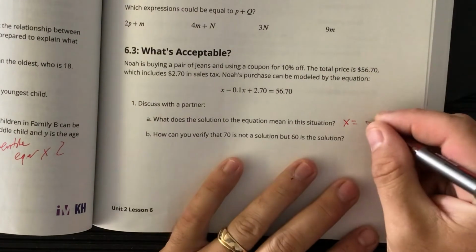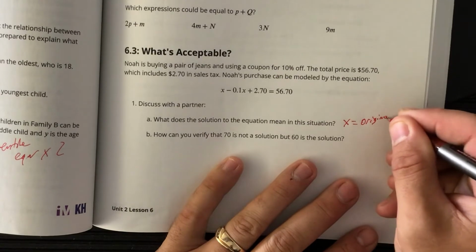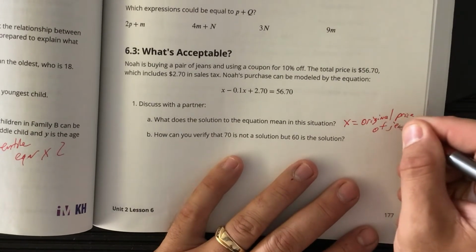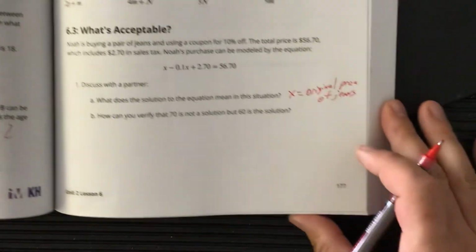Otherwise called the original price. Total before tax. And you can even say what it's for. You can be more specific. It does tell us it's for a pair of jeans.